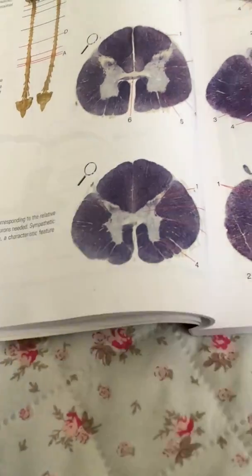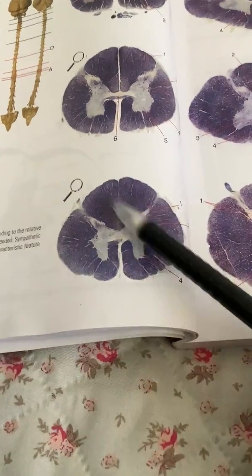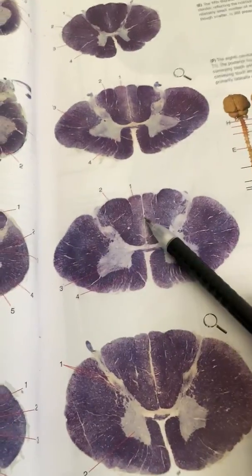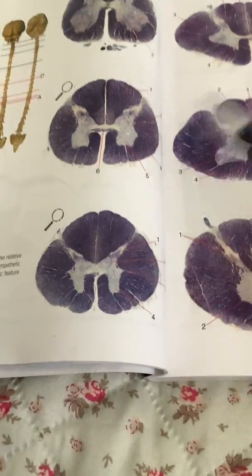Okay, so I'm going to use a thoracic cross section, and then I will probably move on to a cervical, but don't worry, we'll get there when we get there.